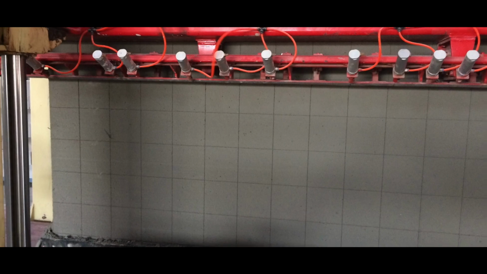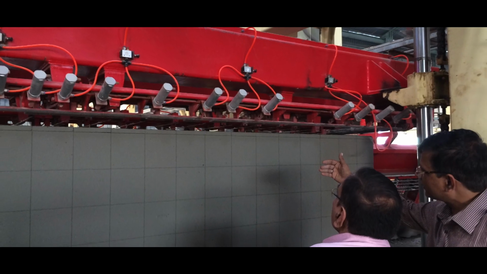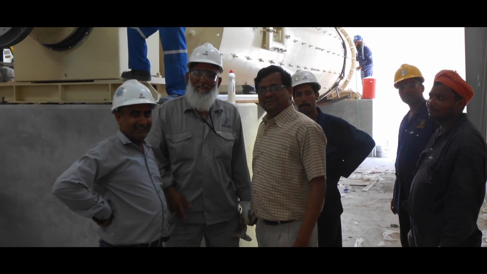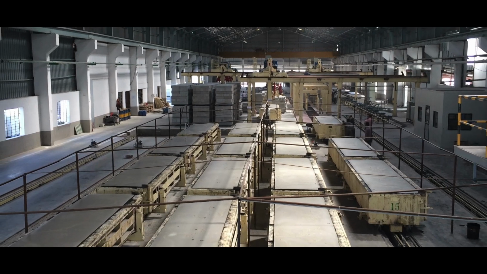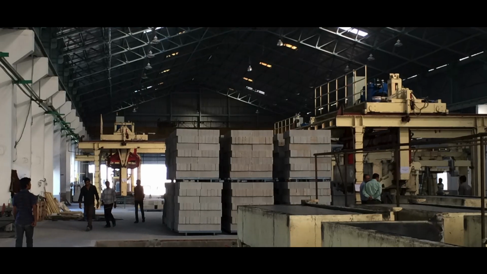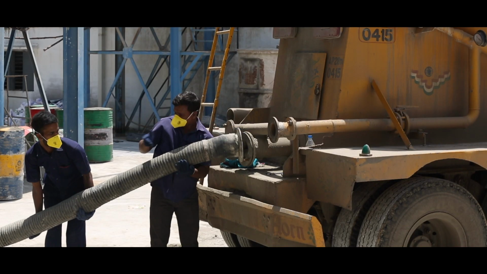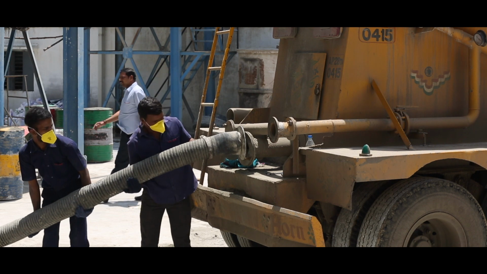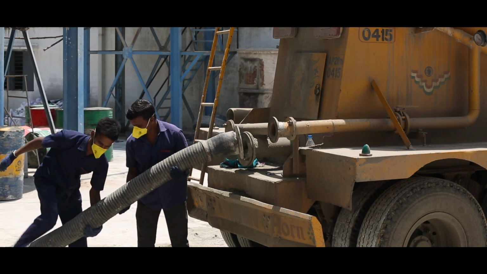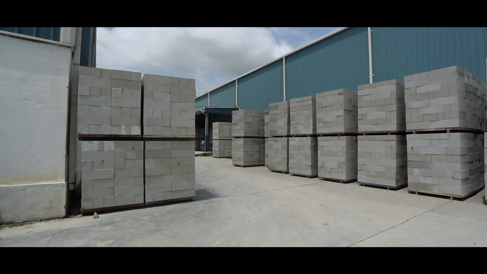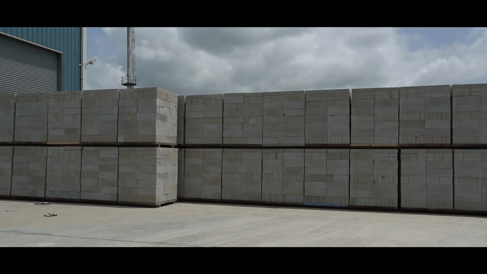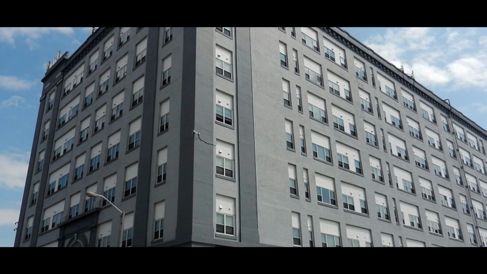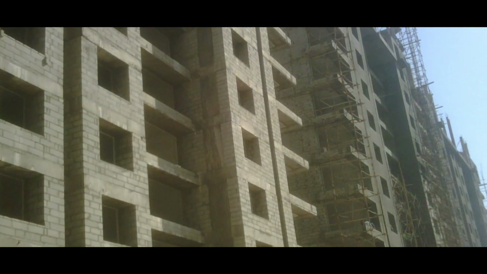Intra is now constructing a modern AAC block plant in Sri Lanka and also signed an agreement with a company in UAE for a turnkey plant to produce fiber cement boards and AAC blocks. AAC blocks can be made with either fly ash or sand as the principal raw material along with cement. AAC blocks, being environment friendly, have gained acceptance across the globe and now is the most preferred material for high-rise buildings, residential units and even industrial constructions.